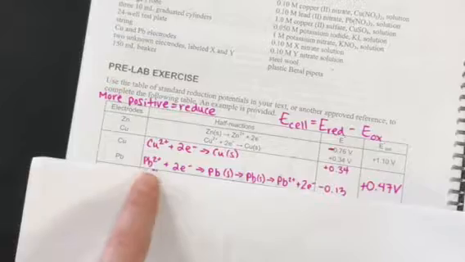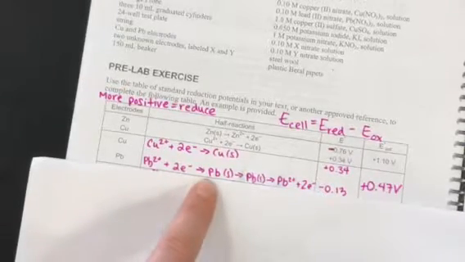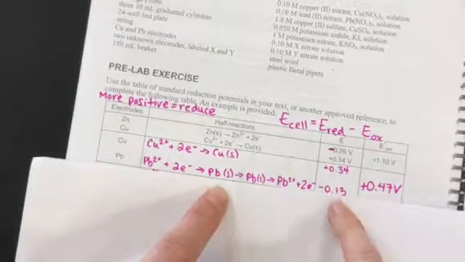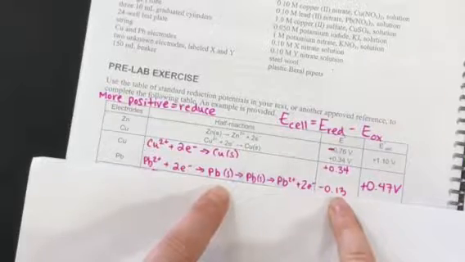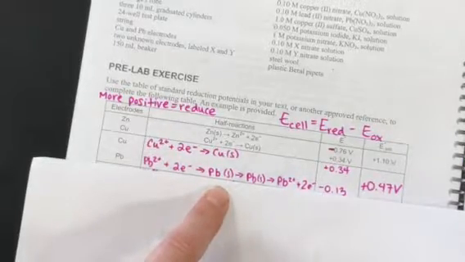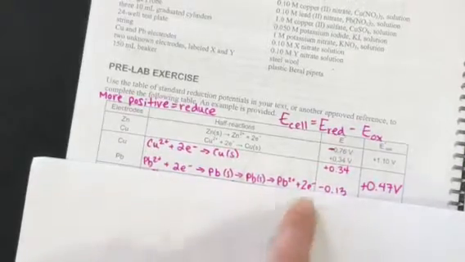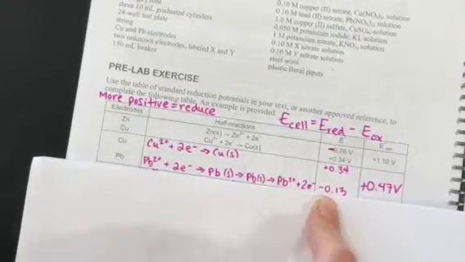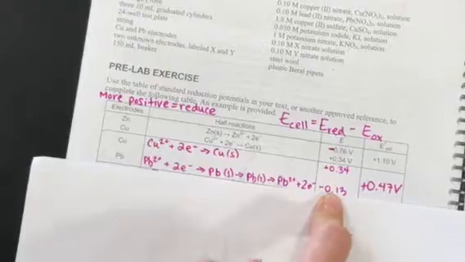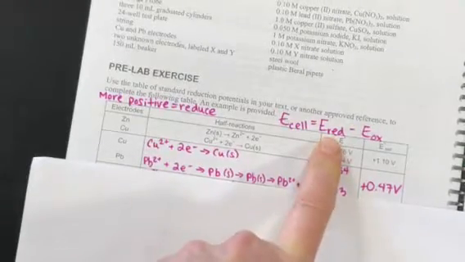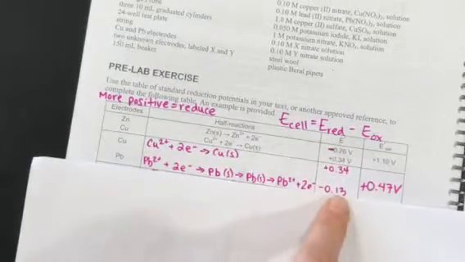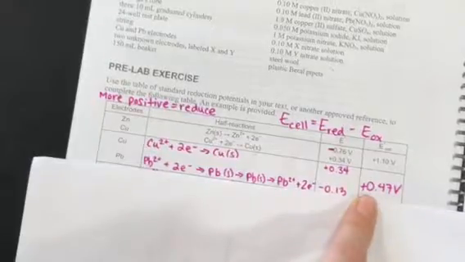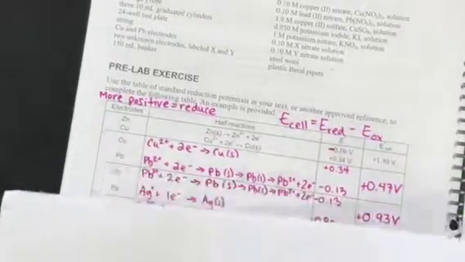But then here we have the reduction, and it is a negative 0.13. In this case, the 0.13 is then your oxidation reaction. I'm keeping that negative, so plugging that in, we have 0.34 minus negative 0.13, and you end up with 0.47. So that's really how you would work it.